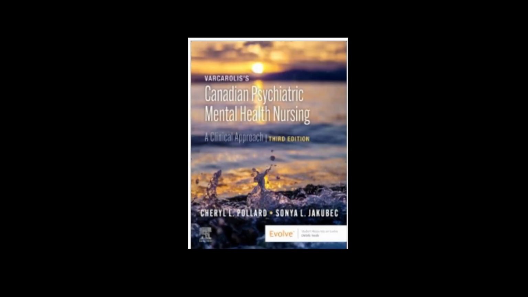TTM outlines 6 stages: pre-contemplation, contemplation, preparation, action, maintenance, and termination. In pre-contemplation, patients are unaware or unwilling to change, historically called denial, but now reframed as true unawareness. Then in contemplation, patients experience ambivalence, weighing pros and cons, often fearful of change. Preparation involves commitment and planning steps toward change, though ambivalence may still linger.